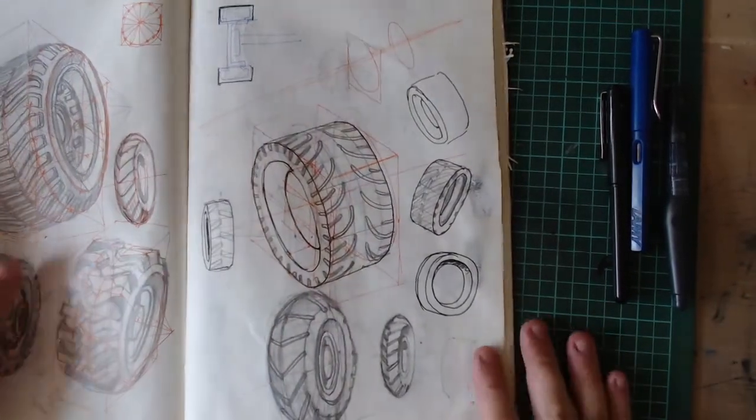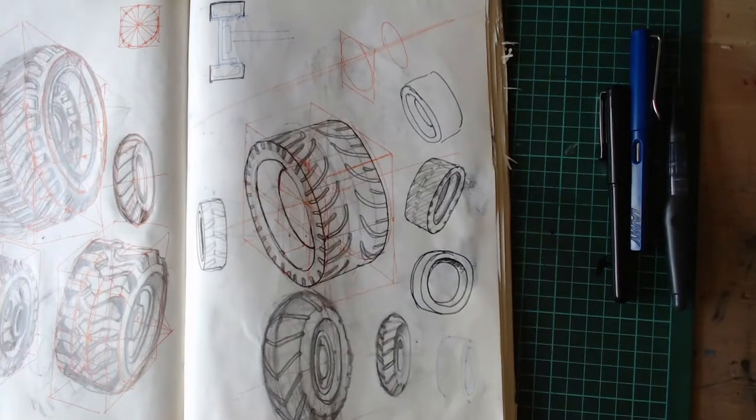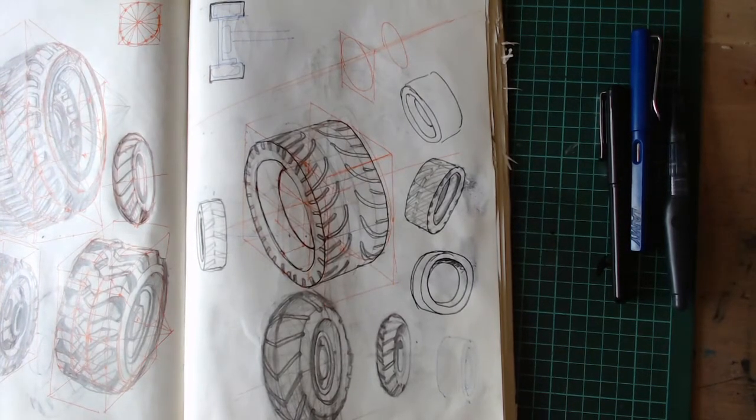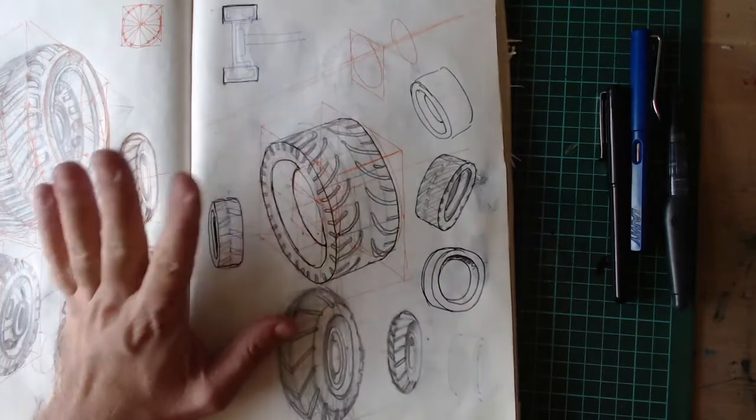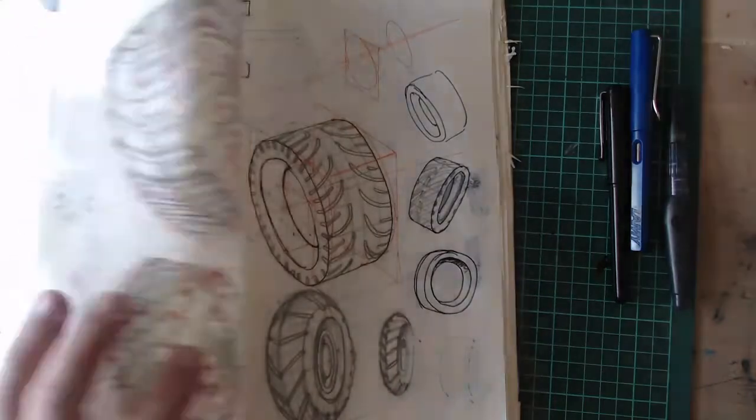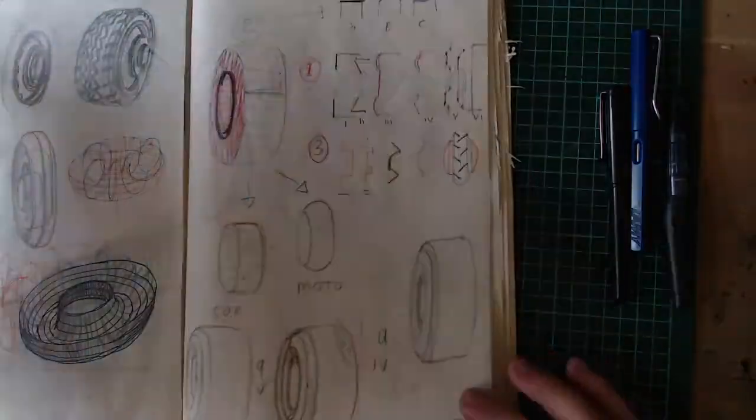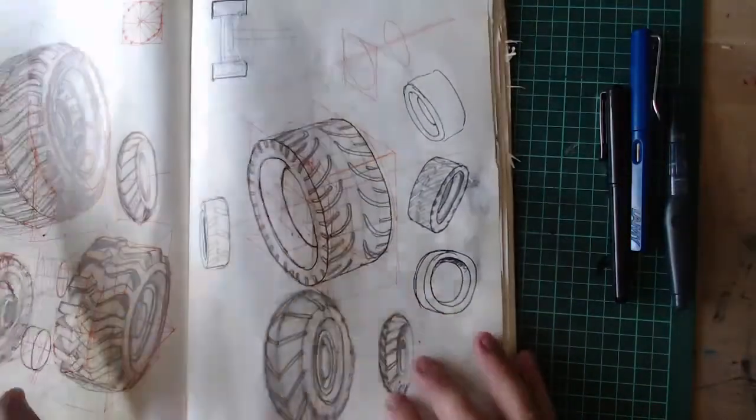Okay, so in this tutorial I want to talk today about how to draw wheel thread. It's like this surface, and I spent some time to practice this thing.